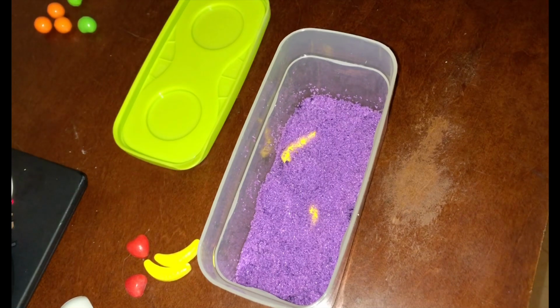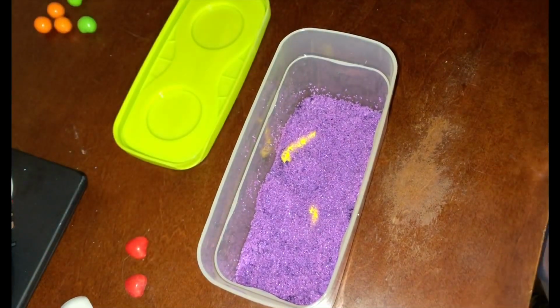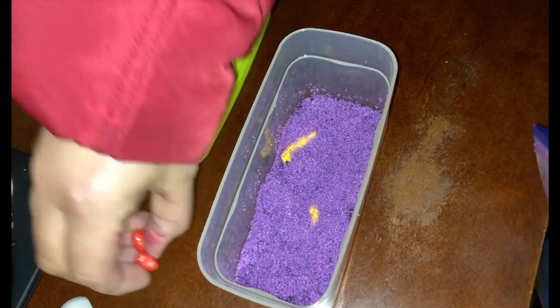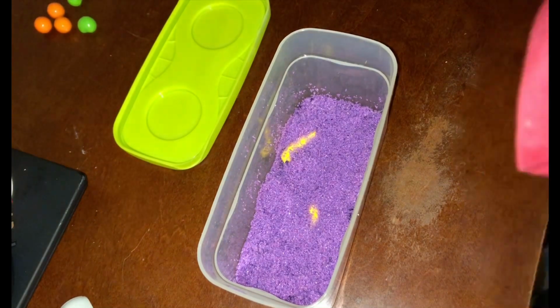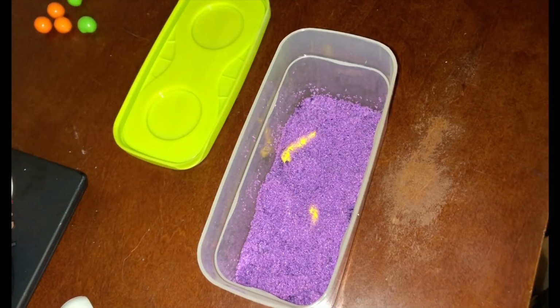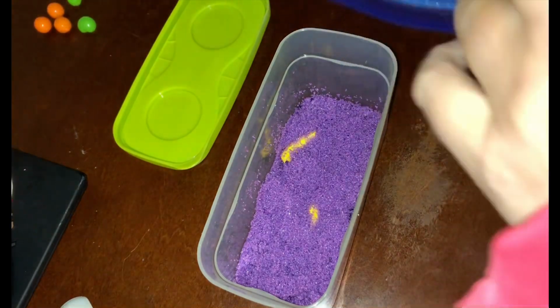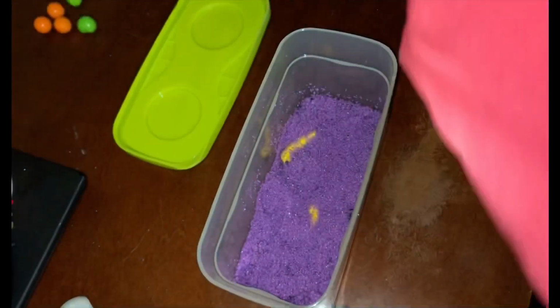Okay, so my second layer is blue. I'm going to go ahead and mix in a couple of banana runts and a couple of the heart-shaped runts. Shake that around a little bit before I pour it in. And again, I just had this idea and was like, hey, let's try it.